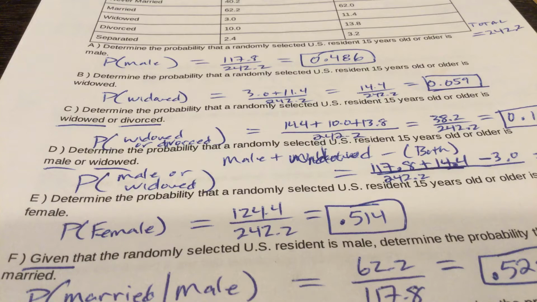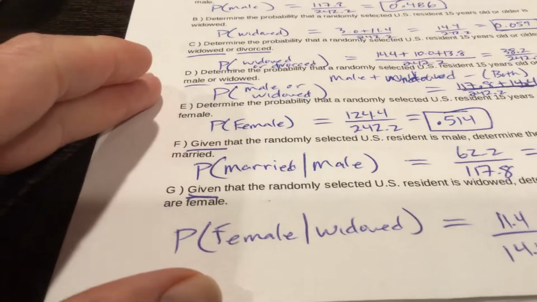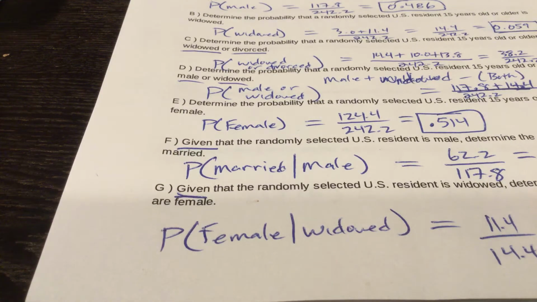Probability female is female over the entire population. Okay. Now we get into a fun one. Given, that is conditional probability. Given that the randomly selected U.S. resident is male. Again, this is exactly how I want you to show the work.